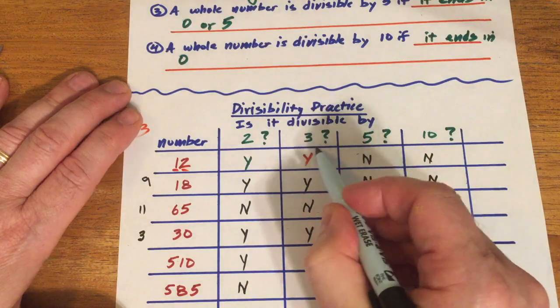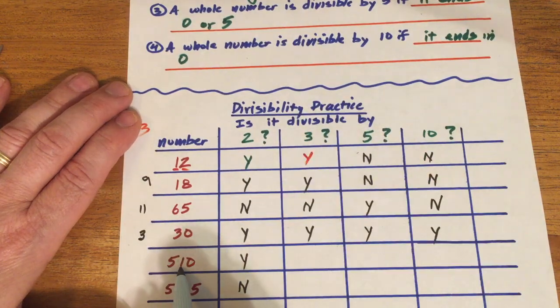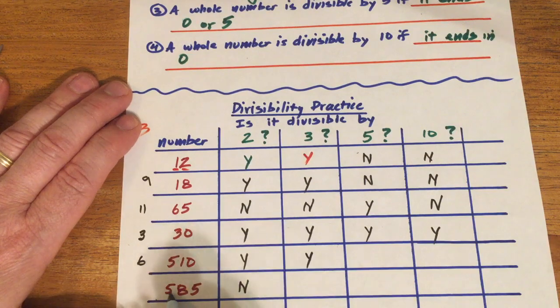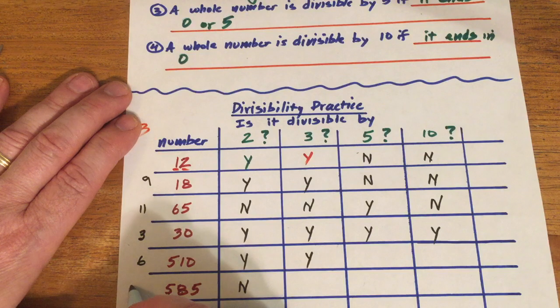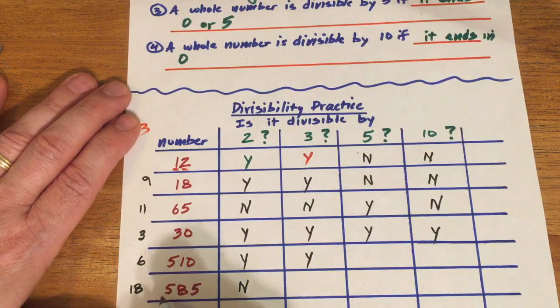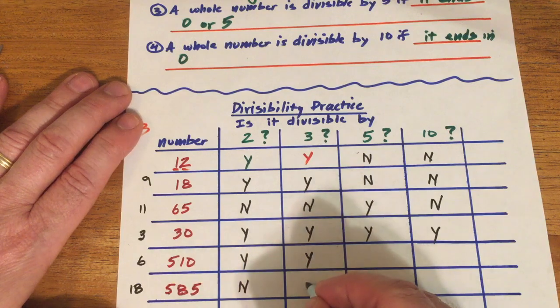Let's check divisibility by 3. Add 5 plus 1 plus 0, we get 6. 3 goes into 6 evenly, so that's a yes. Let's add all these digits up. 5 plus 8 is 13, plus 5 is 18. 3 goes into 18, so it's also going to go into 585, so that's a yes.